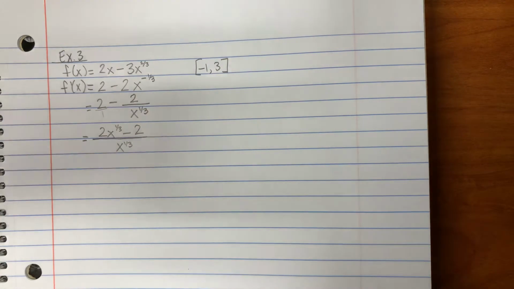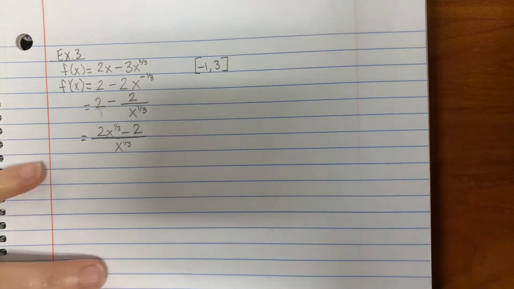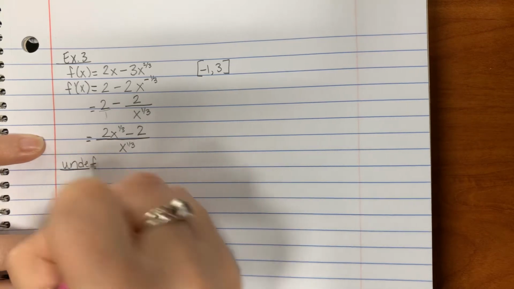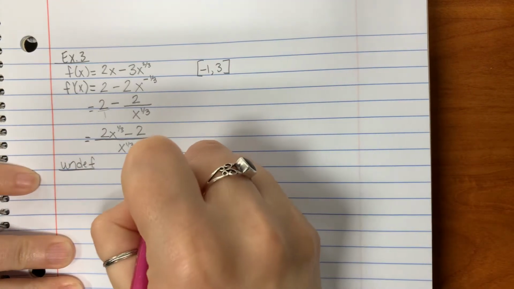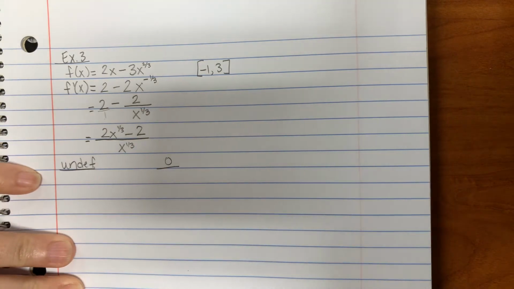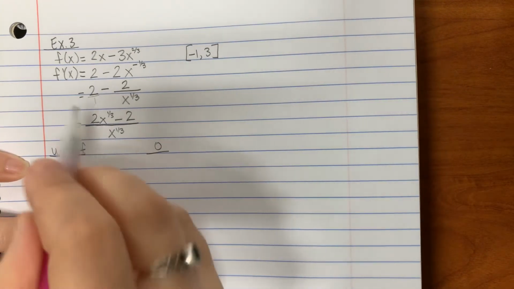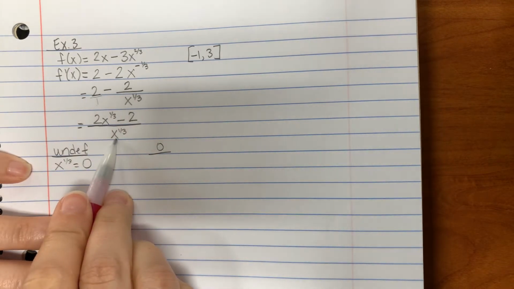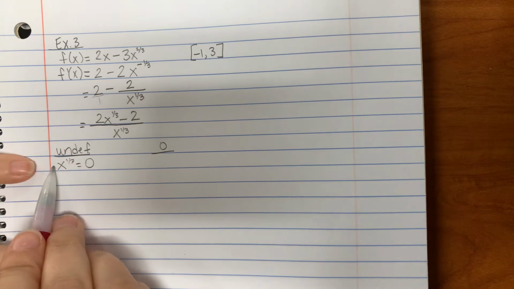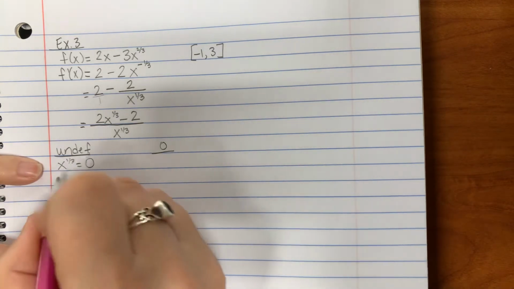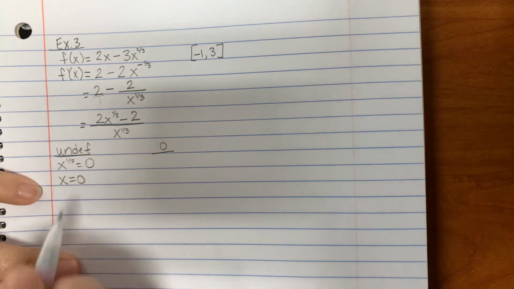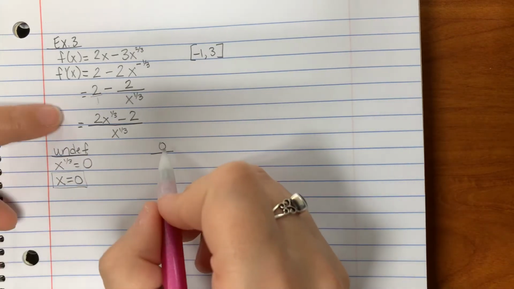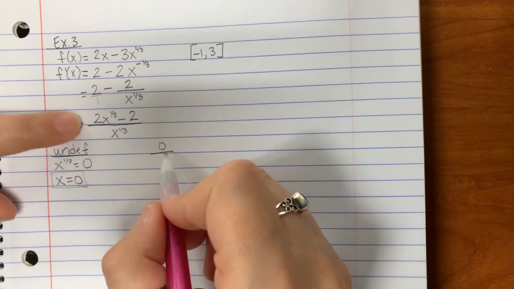All right, so I feel a little bit better about that. I think I'll stop there. So now I have to think about those two situations again. What happens when it's undefined, and what happens when it is 0, right? So when it's undefined in this case is when x to the 1/3 is 0. If that's 0, we've got a problem. So remember, this is the same thing as the cube root. So that means that's going to happen when x is 0. So there's one thing I need to think about when x is 0. I also need to think about when this derivative is 0.